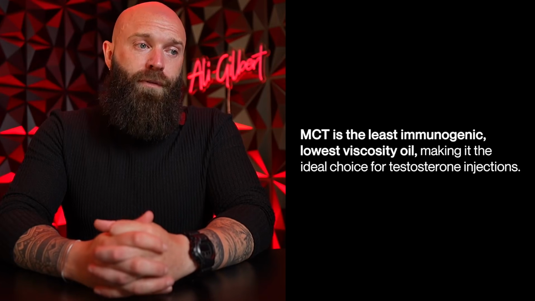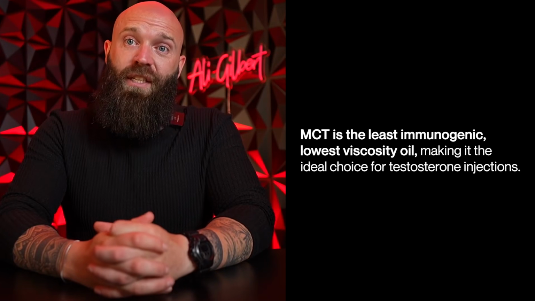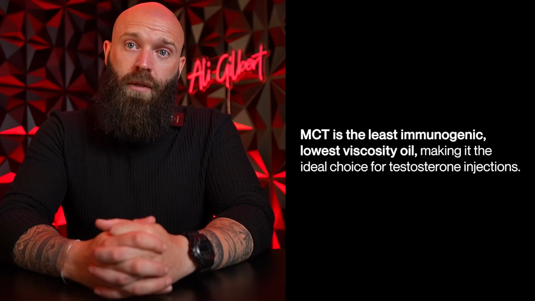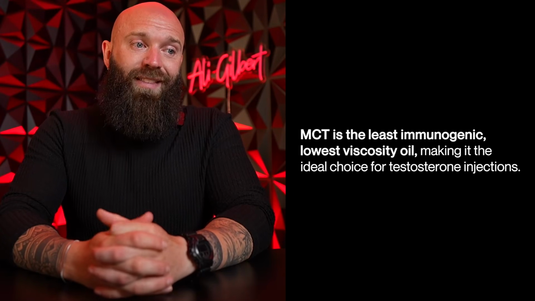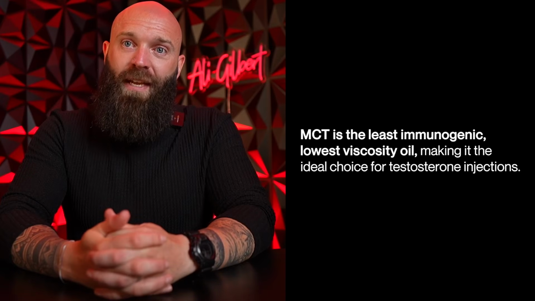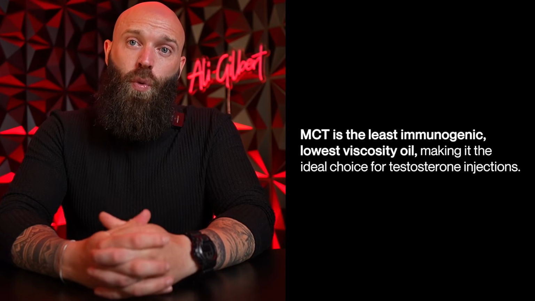So I prefer, where possible, to use MCT oil for two reasons. One, it's the least immunogenic, but two, it's also the least viscous oil, meaning it's the thinnest. It's the closest to water. So it means you can draw and inject it with a smaller syringe. It's more comfortable. It's a quicker process, and it's less likely you're going to have an immunogenic reaction to it.